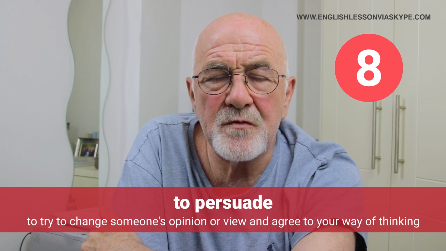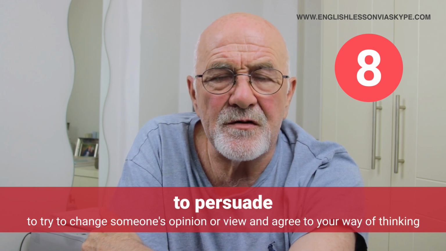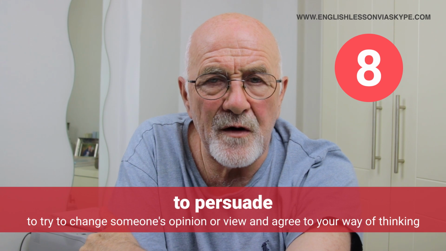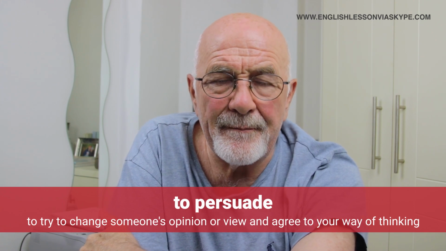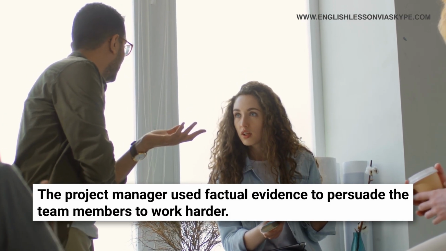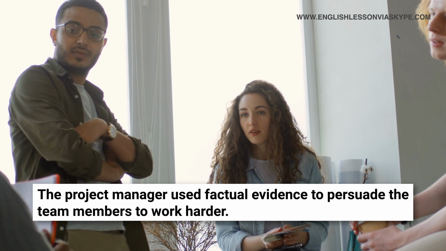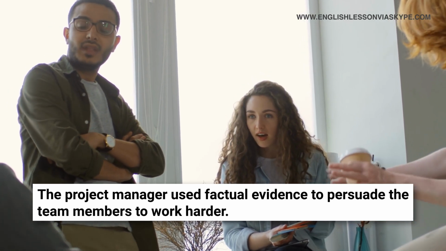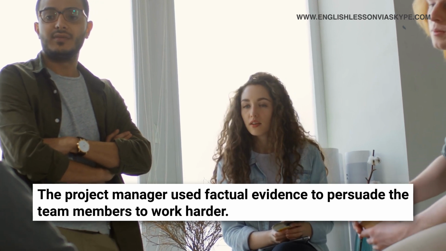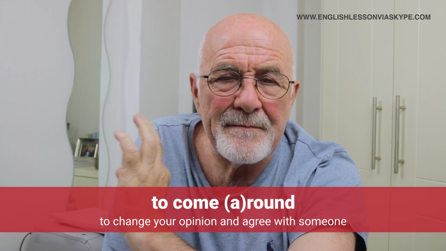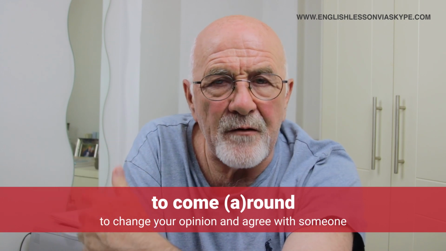Persuade. When we want to persuade somebody, we are trying to get them to change their opinion or change their view or to agree to our way of thinking. So this is a really important part of communication, persuasion. So if you want somebody to come around to your way of thinking, then you have to be persuasive. You have to put forward the arguments. You have to be rational so that they will understand that, yeah, perhaps he's right, and perhaps they will support you in this particular position or the view that you have. So you persuade people, a person or people, to come around to your way of thinking.